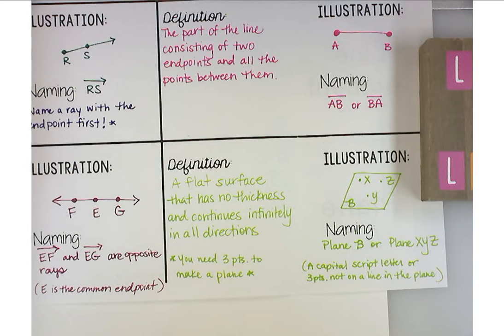Now the next thing we're looking at is a plane. Generally the shape of the plane kind of looks like a slanted square or a parallelogram. Have you guys heard of a parallelogram before? A plane is a flat surface that has no thickness, and that continues infinitely in all directions.